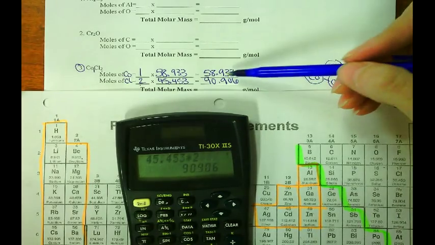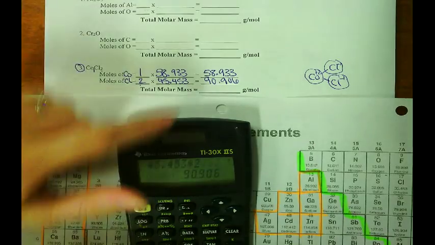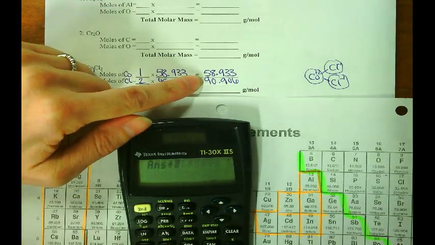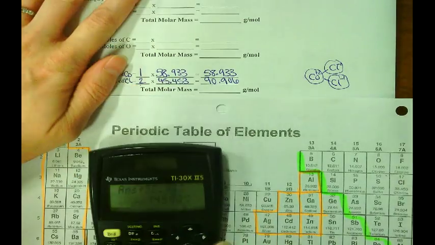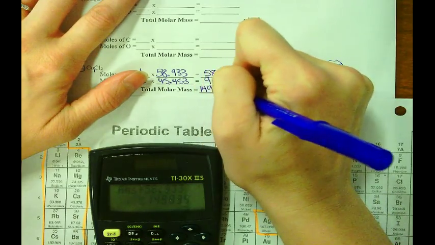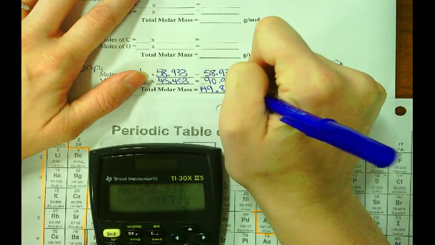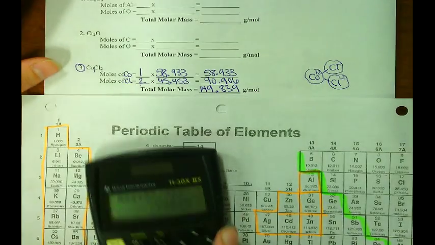So my total mass of cobalt is this, my total mass of chlorine is this, so I need to add them together. So I'm going to go this answer plus 58.933. My total molar mass will be 129.839 grams per mole. There's my answer for cobalt chloride, cobalt 2 chloride.